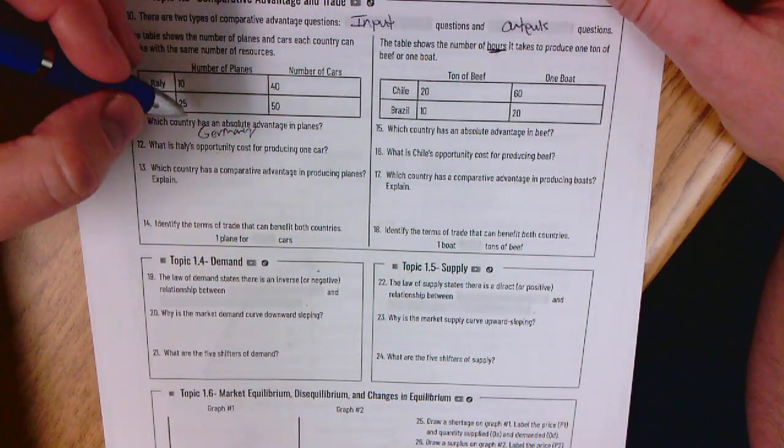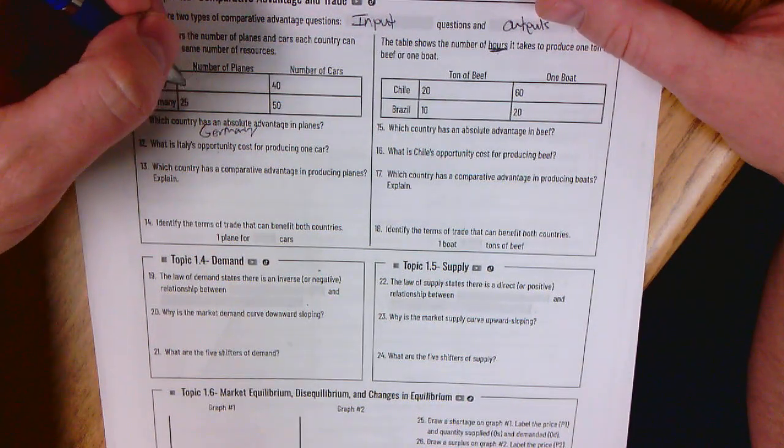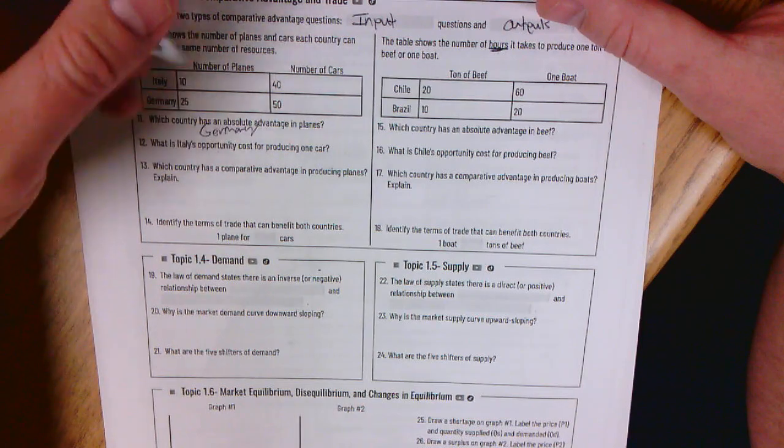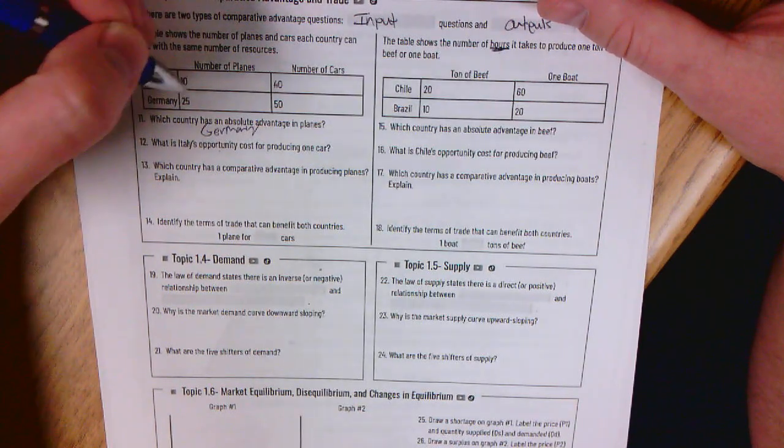All right. Next is asking us Italy's opportunity cost for producing one car. So we're looking for per unit opportunity cost here. So we need to figure out not only, like for Italy producing cars, if they produce 40 cars, they're having to give up 10 planes. But if we're looking at the opportunity cost for each car, we're going to have to divide it.